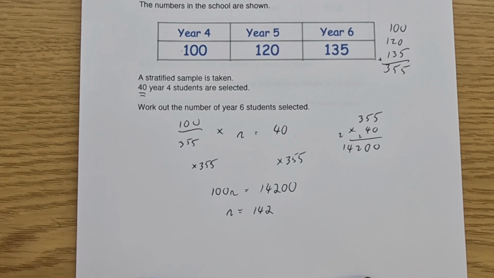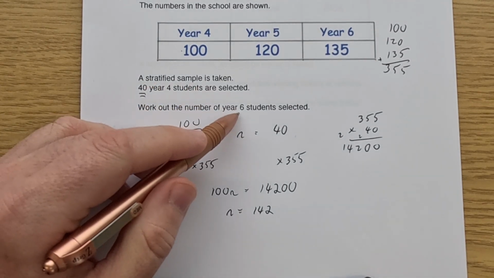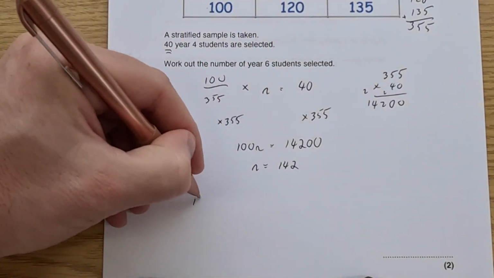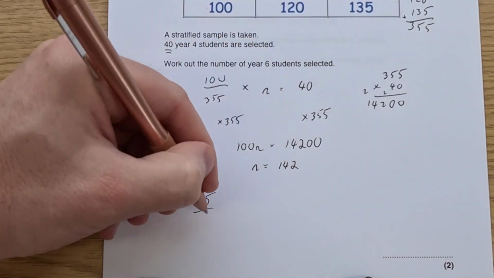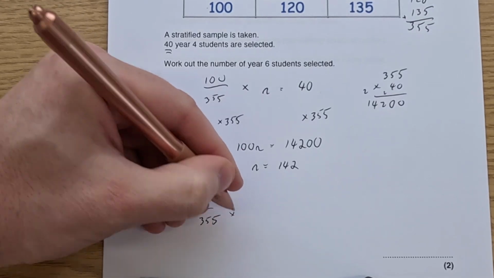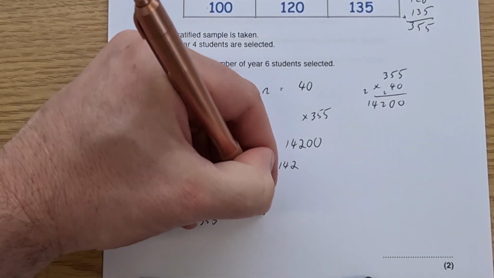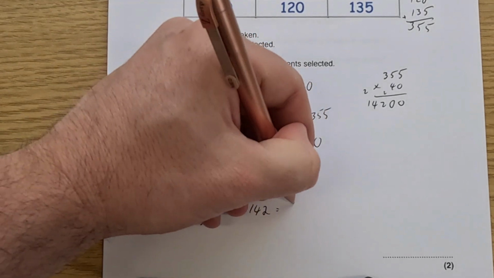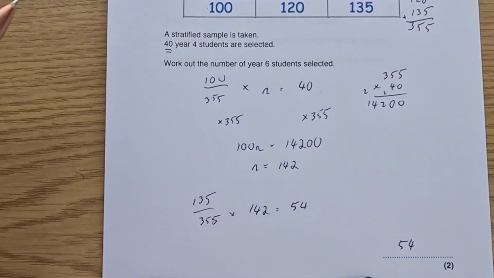Okay, now we need to work out how many year 6 students are selected. So let's go back up. If we look at year 6, there's 135 in year 6 over the total, which is 355, multiplied by the sample size, which is 142. And when we work that out, it'll tell us how many year 6 students should be in the sample. So 135 divided by 355 multiplied by 142 is equal to 54. So that means there's 54 year 6 students in the sample.